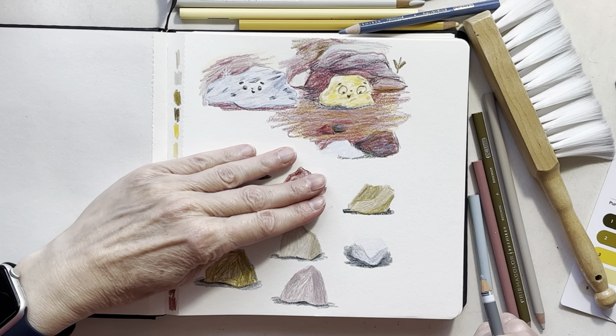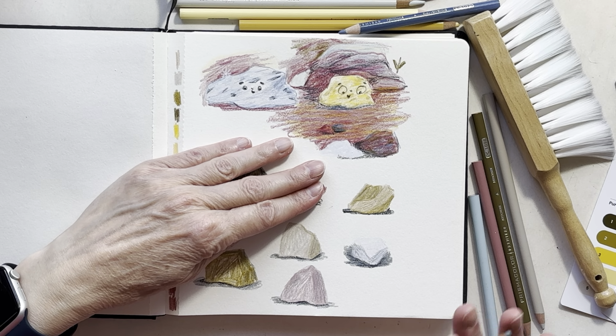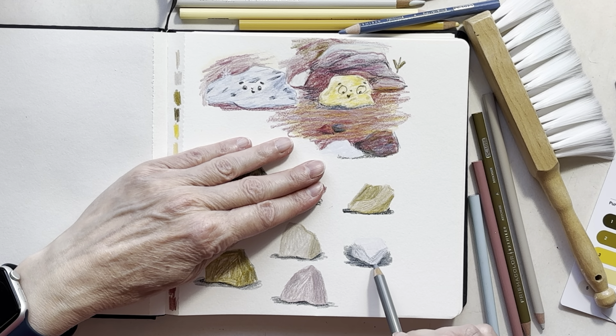Yeah, yeah. I like these. Simple is better. A little bit of neutral shading is fine.